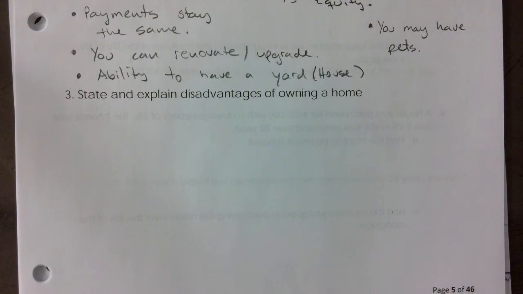State and explain the disadvantages of owning a home. How about this? Can you type in the chat, what would you think are some disadvantages, some downsides of owning a home? If all of you or a few of you would be willing to type in the chat right now, what are some of the disadvantages that you can think of when it comes to owning a home? Some downsides. I'll wait a couple seconds there.